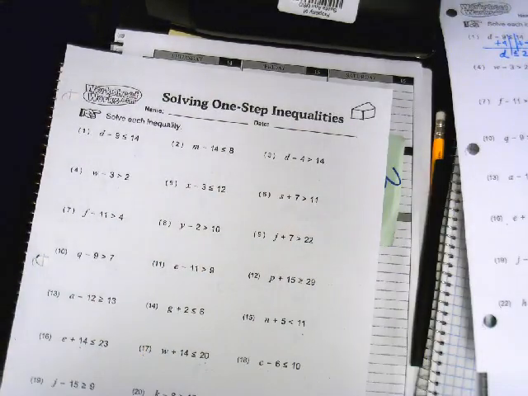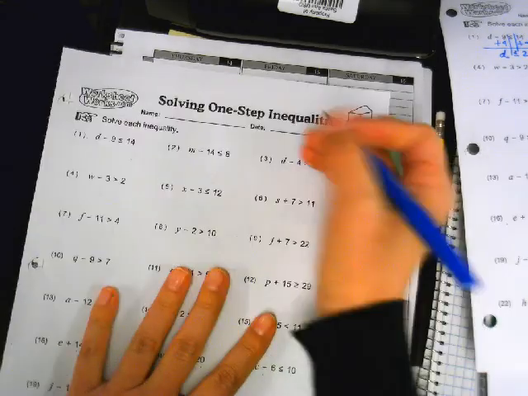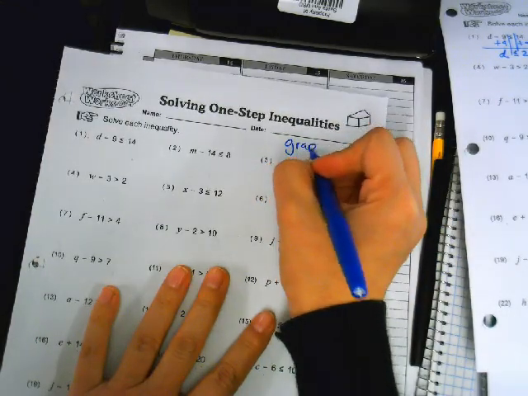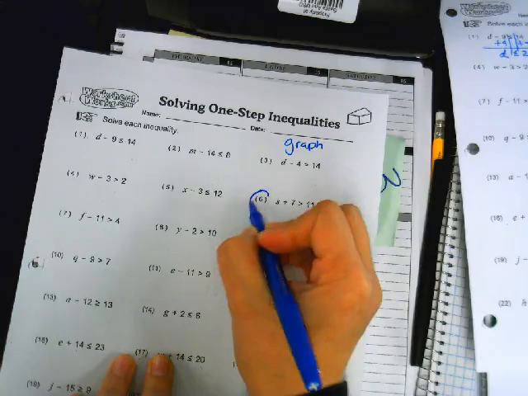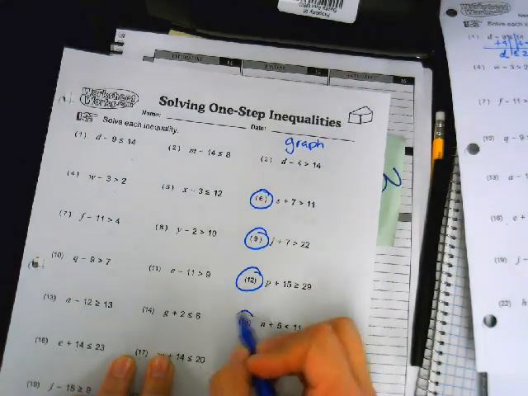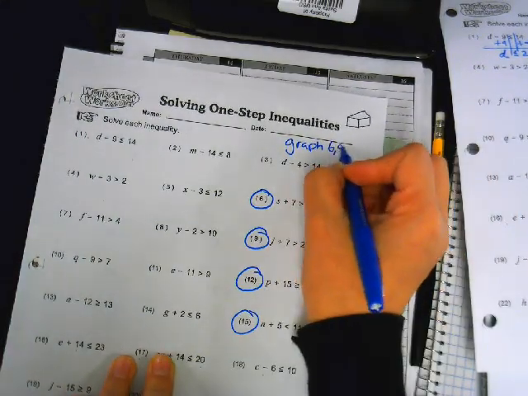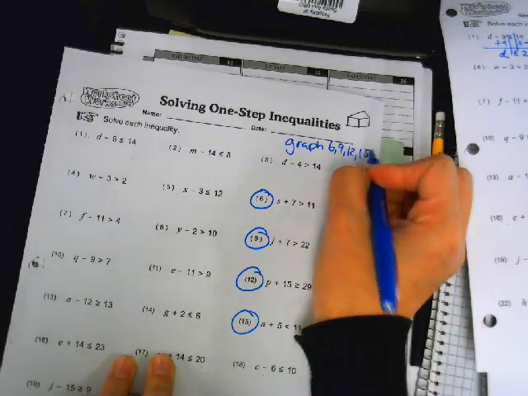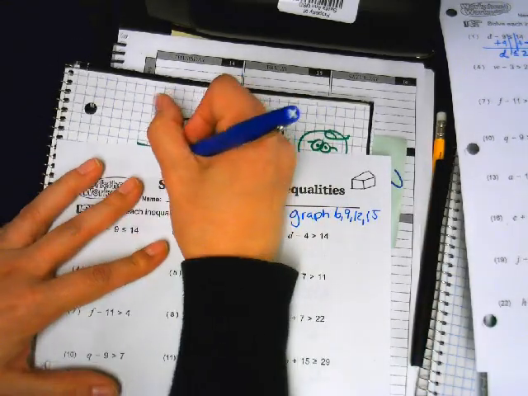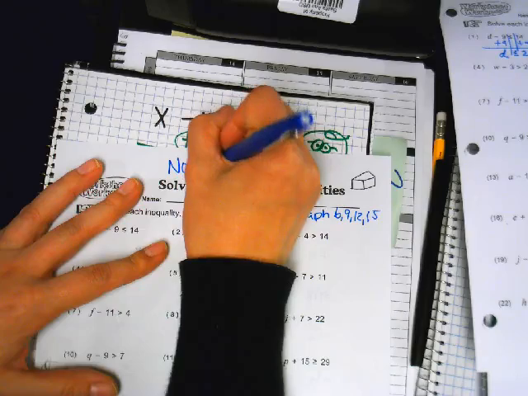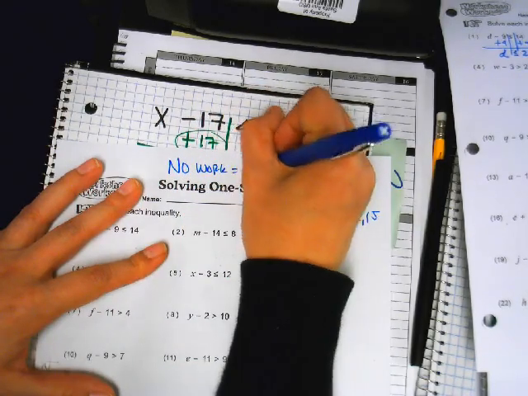The only ones I want you to graph are 6, 9, 12, and 15. No work equals no points.